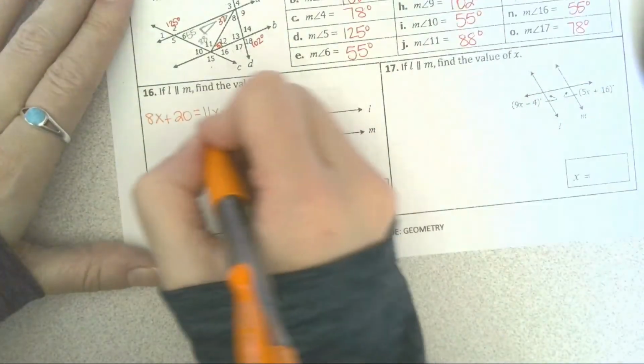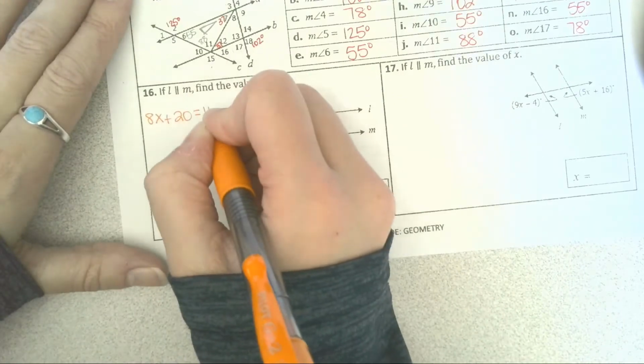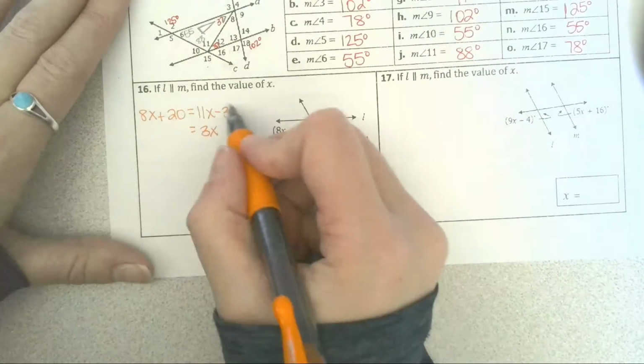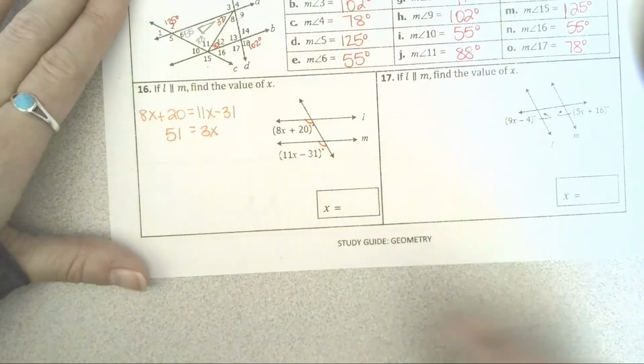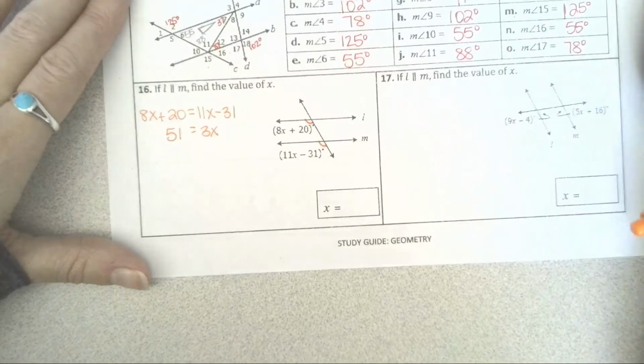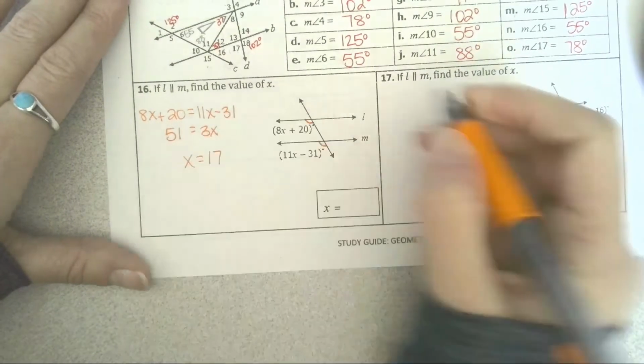So I'm going to subtract 8x over, so 11 minus 8 is 3x, and then I'm going to add 31. So I get 51 equals 3x. If I divide both sides by 3, then x equals 17.